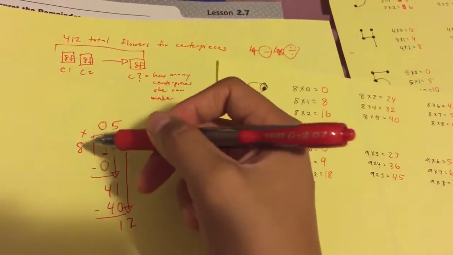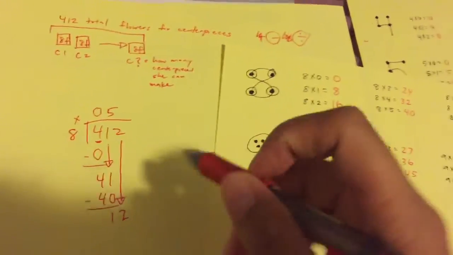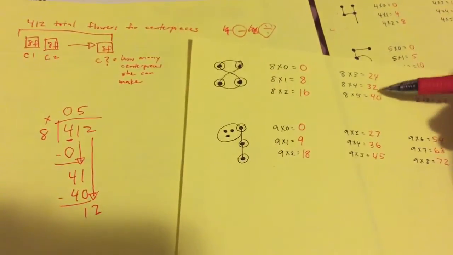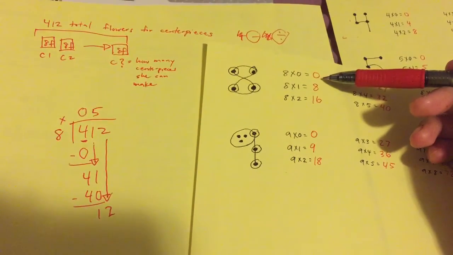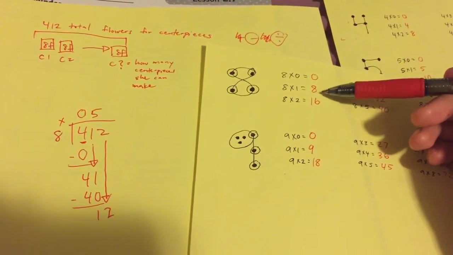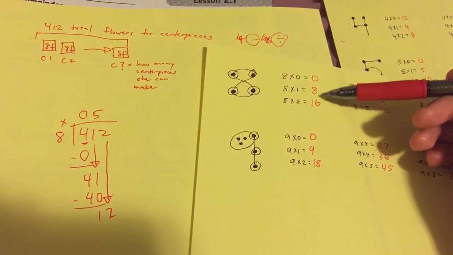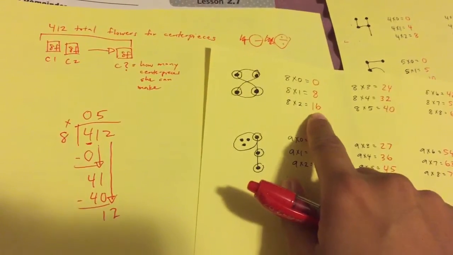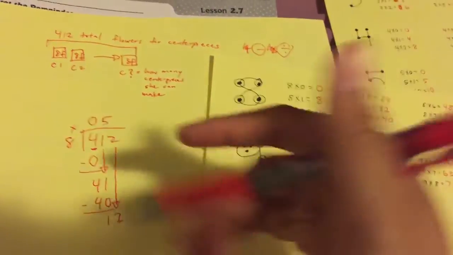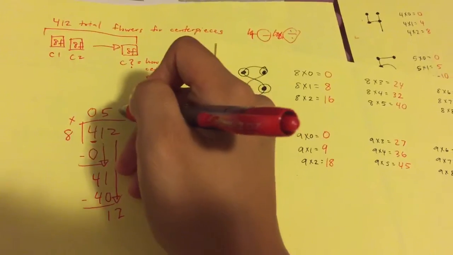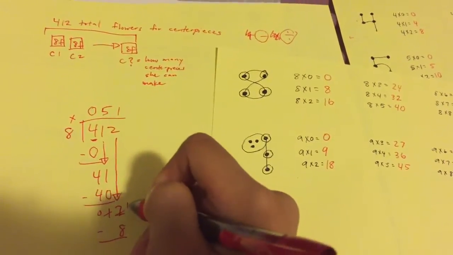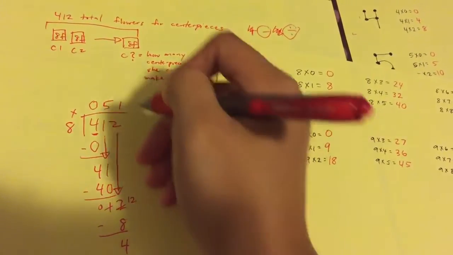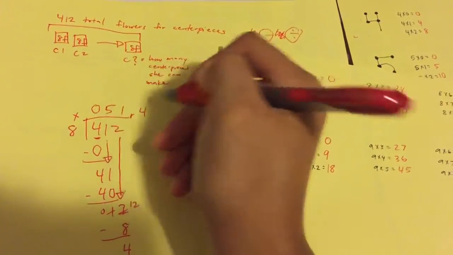We're going to ask ourselves, 8 times what number gets closer or equal to 12 without going over? You can see this column's a little too large, so we're going to stick here and say 8 times 0 is 0. That's not too close to 12. 8 is getting closer to 12, and 16 goes over. So since 16 is too much, we'll use the math fact. 8 times 1 equals 8. And when we subtract, we get 4. So now we have a remainder of 4.